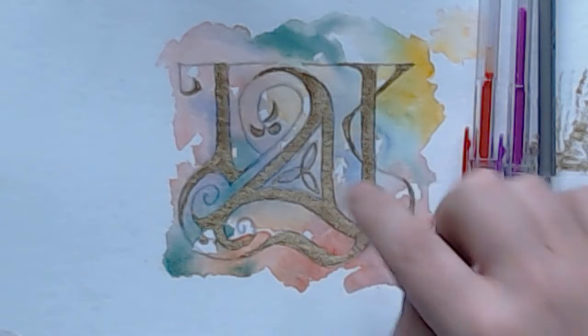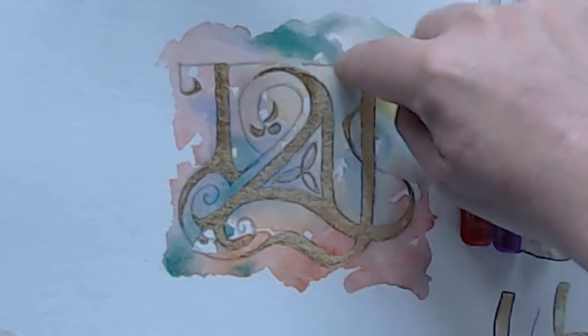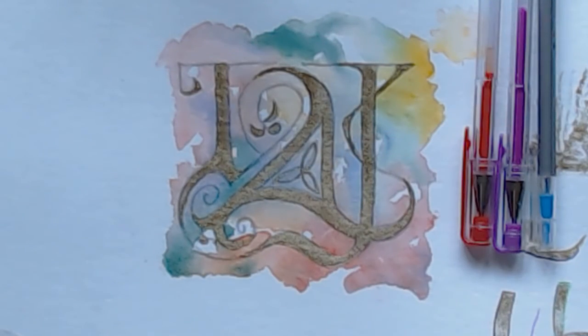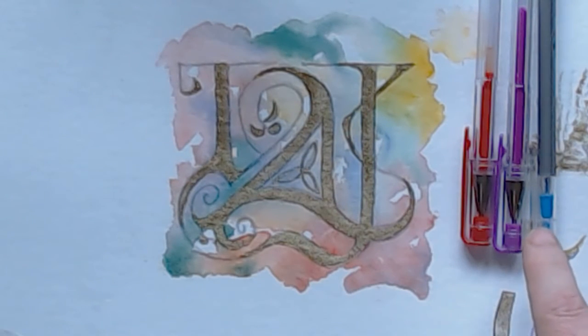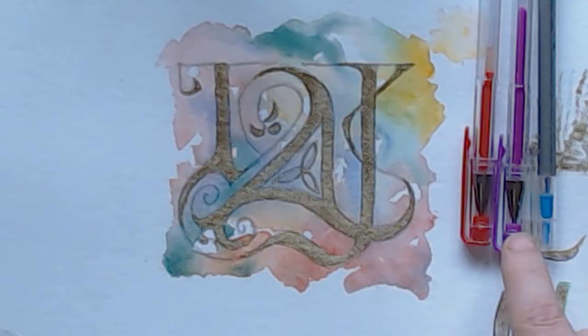We just have the edge stroking to do now, and what I've decided to do is use three different colours, one for each letter. So we've got red, then purple, then a blue. And that's what we're going to do. So again, I'll put this into a fast mode because I'm sure you know how to use a pen to draw lines.